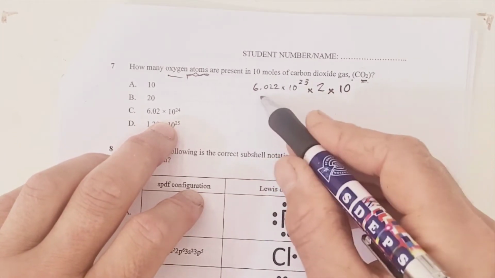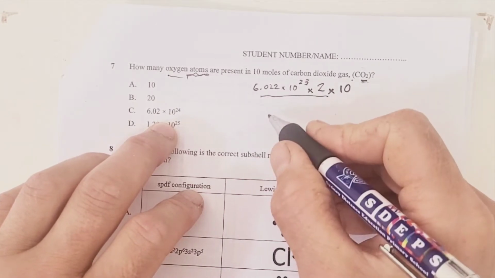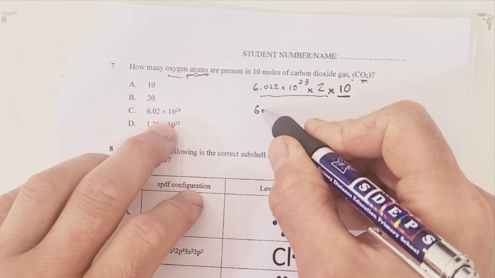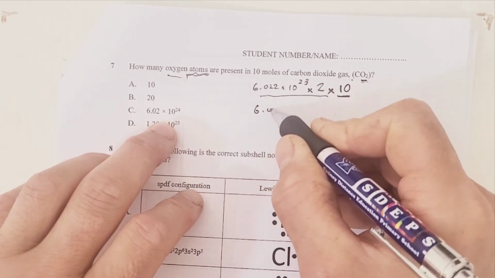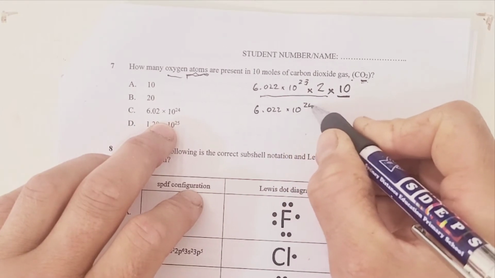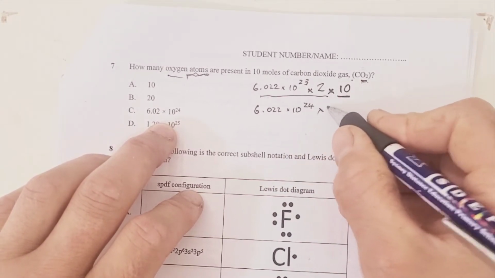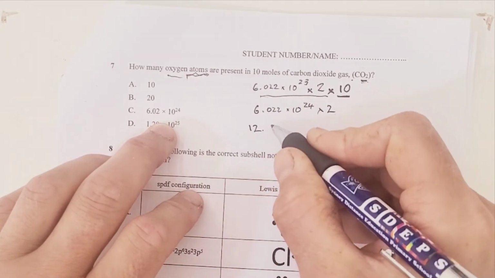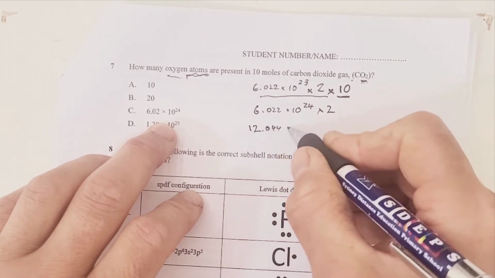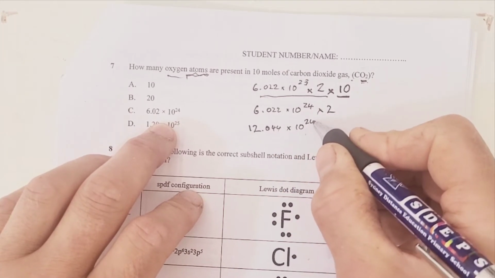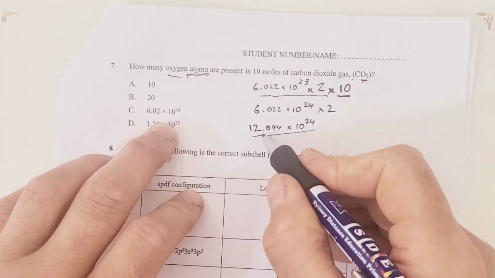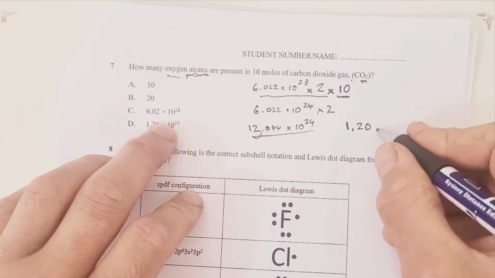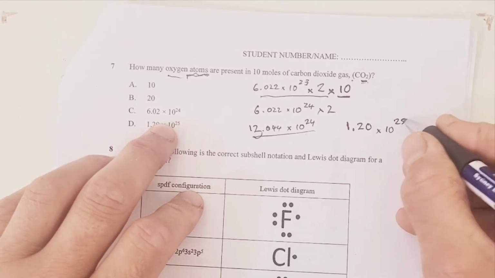Okay, so let's have a look. Well, let's just do this bit first. So that would be 6.022 times 10 to the 24. And then that's times 2. And then that double it, that's going to be 12.044 times 10 to the 24. But we don't write it in that form. We've got to move the decimal. That's 1.20 times 10 to the 25.